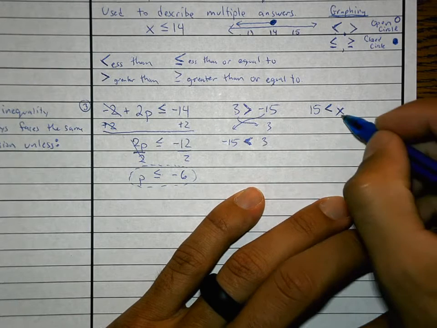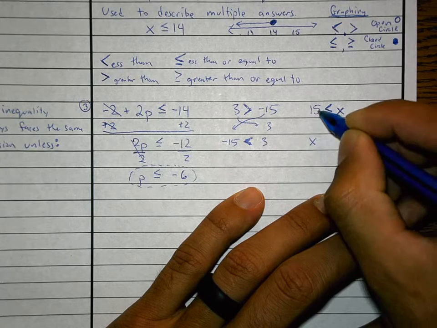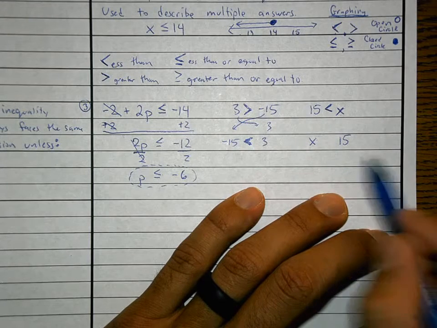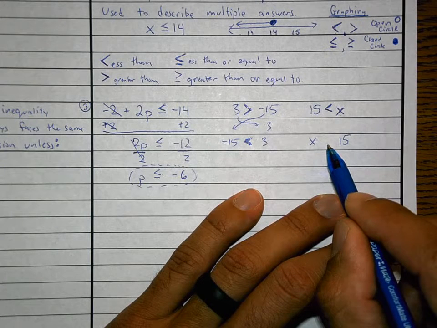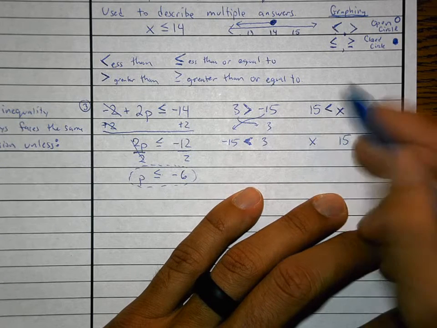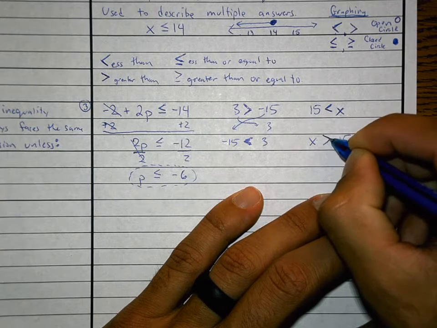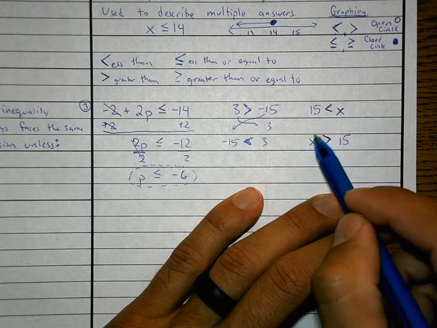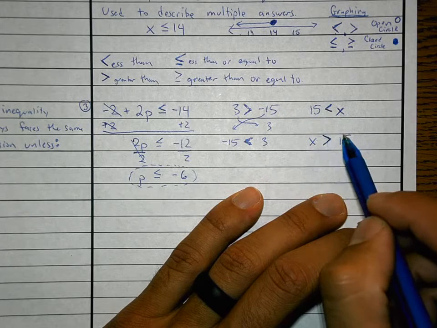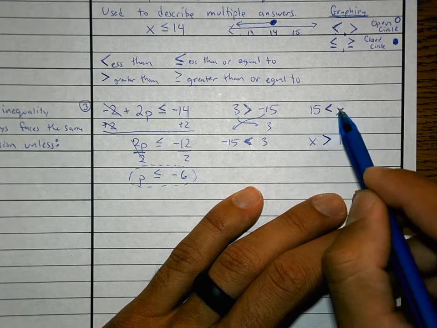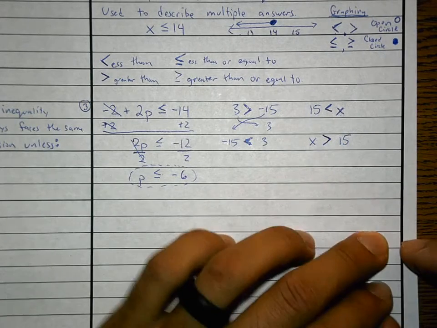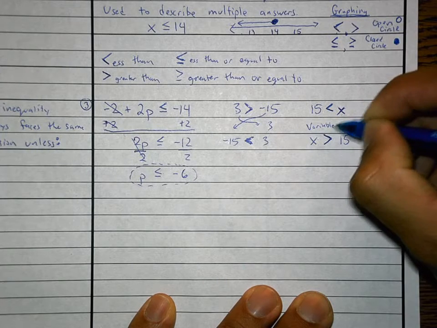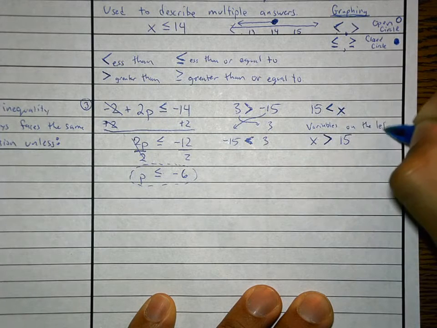So if I move the x over on the left side and I move the 15 to the right side, what inequality symbol do I need to use right here? Greater than. If I move the variable to the left and the number to the right, the mouth is eating the x, the mouth still needs to eat the x. I always want your variables on the left.